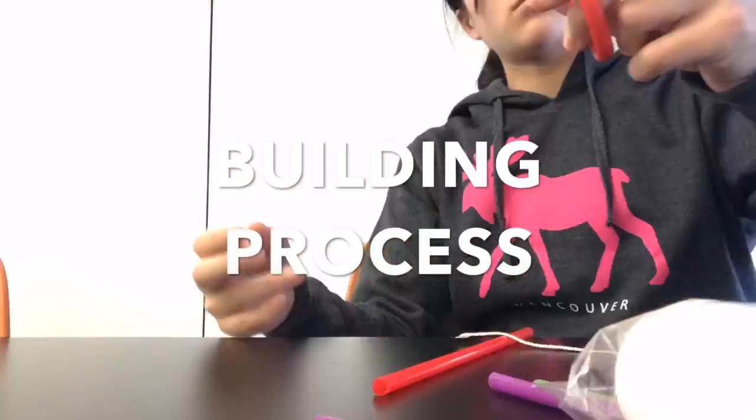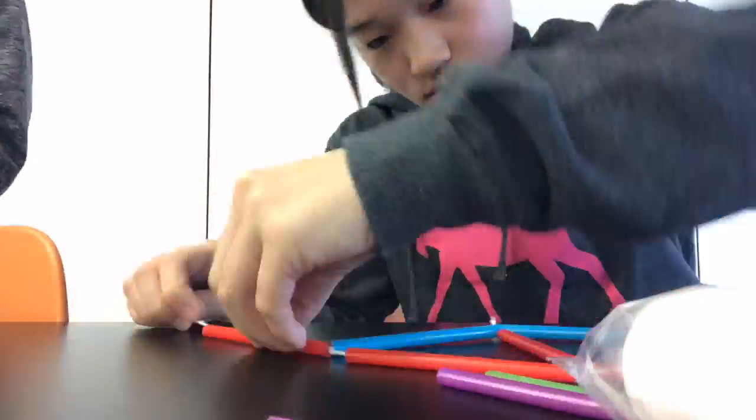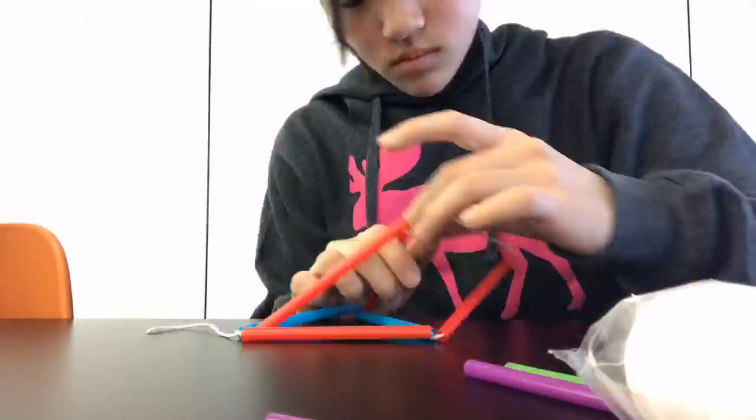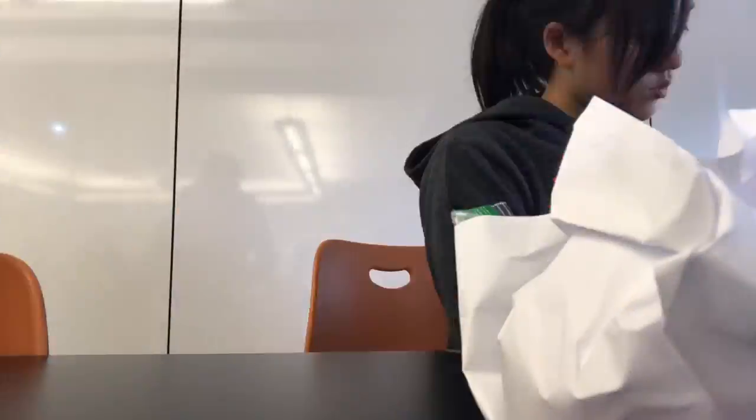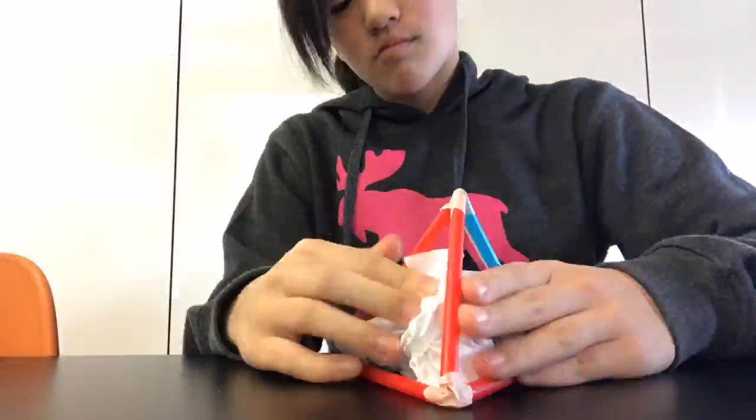My design was to make a tetrahedron out of straws connected by string and put the egg inside of that. I used 2 sheets of paper to wrap around the tetrahedron. I then put that in a paper bag with the other sheets of paper balled up for cushioning.